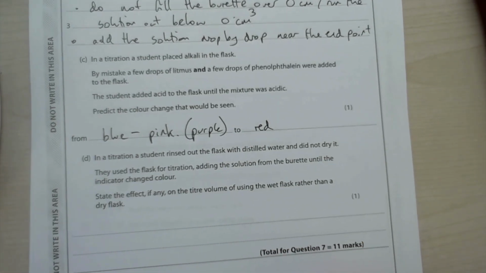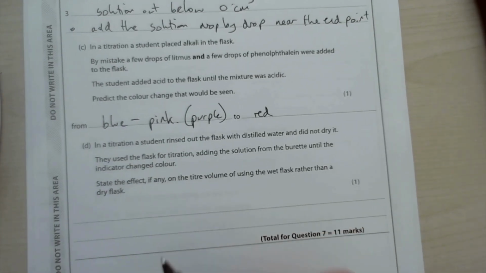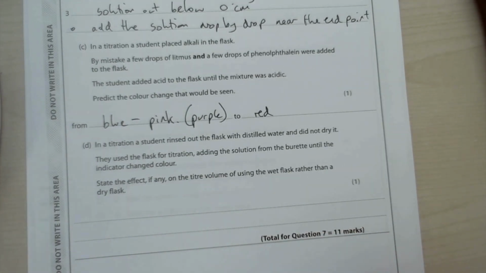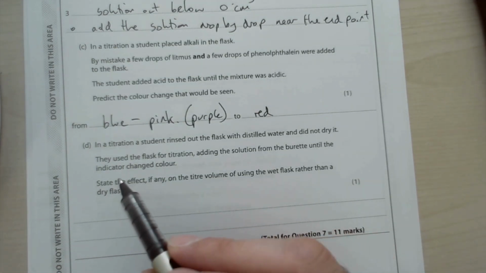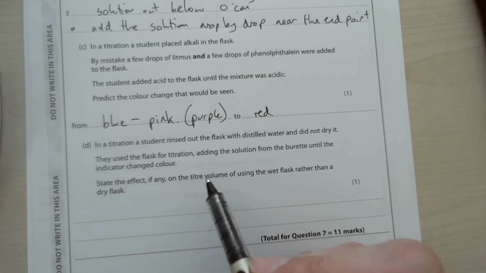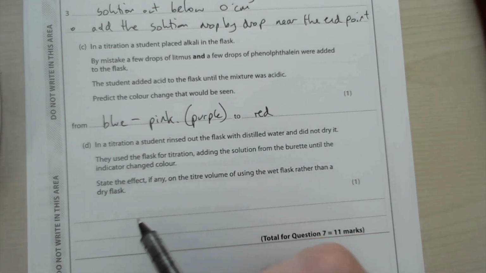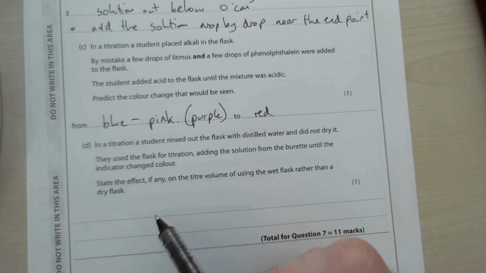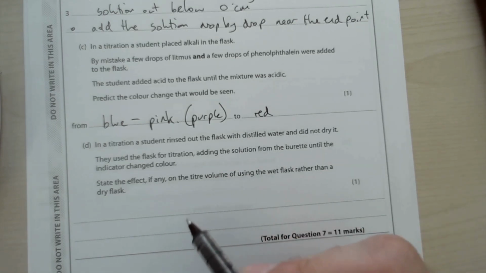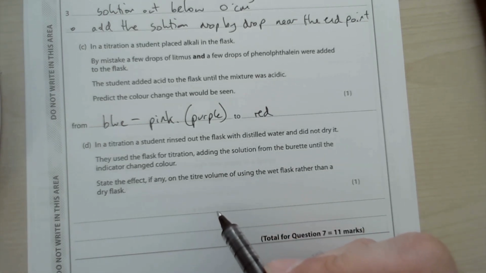A mean question. Part D. They rinsed out the flask with distilled water and didn't dry it. So that's the flask, not the burette. They used the flask for titration, adding the solution until the indicator changed colour. What effect, if any, on the titre volumes, that's how much is used from the burette, of using the wet flask rather than a dry flask?